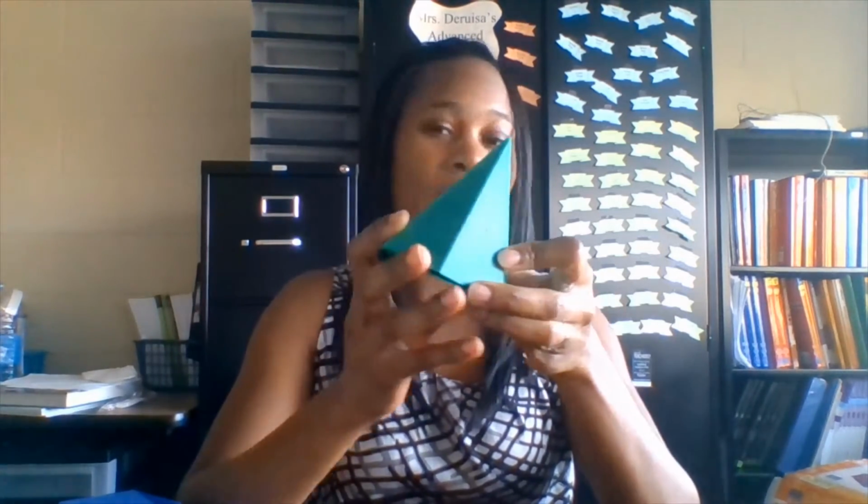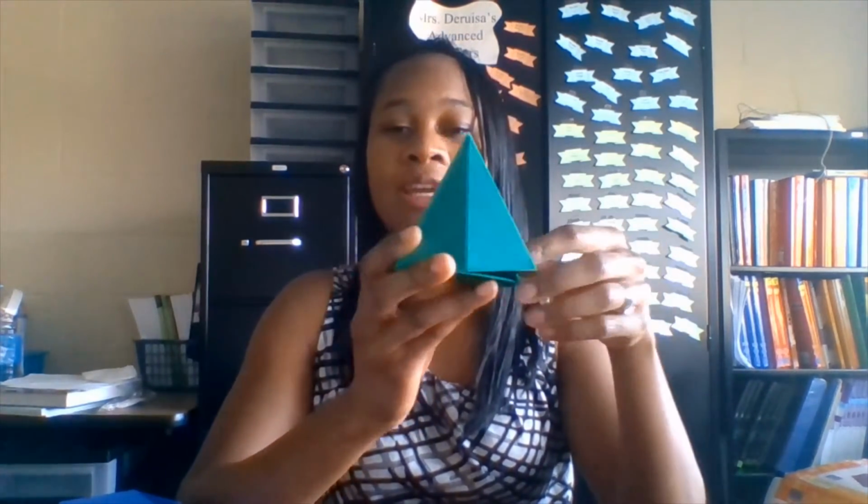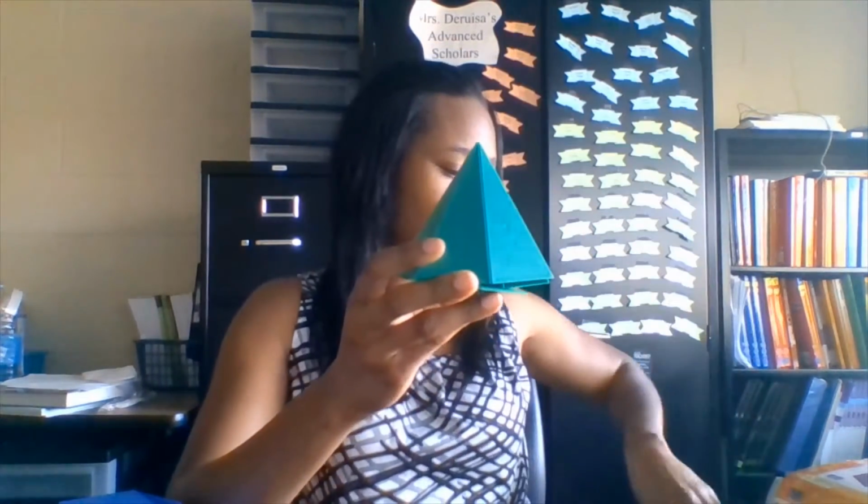It's not a prism. A prism has lateral faces made up of rectangles because you have a bottom base, and then you have rectangles, and then you have a top base sitting on top. So here's a hexagonal prism right here. This is a hexagonal prism. This is a hexagonal pyramid.